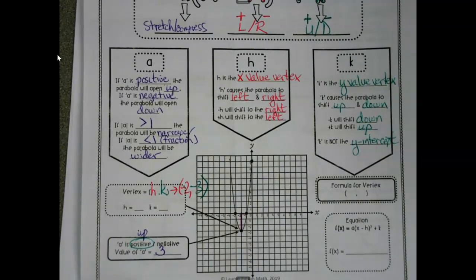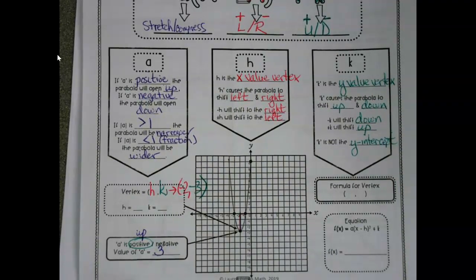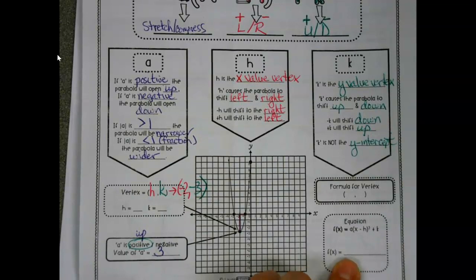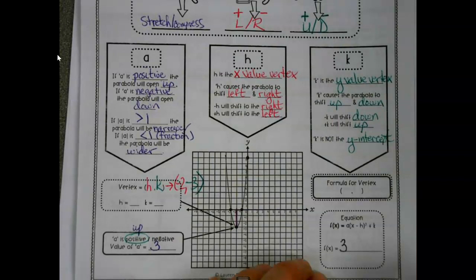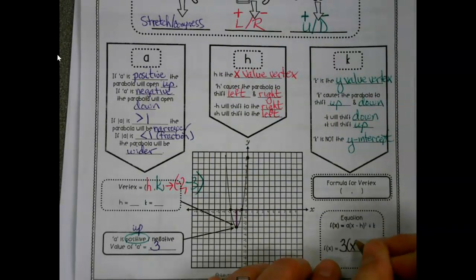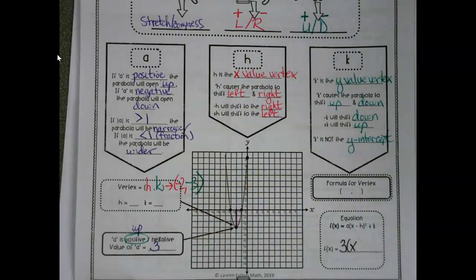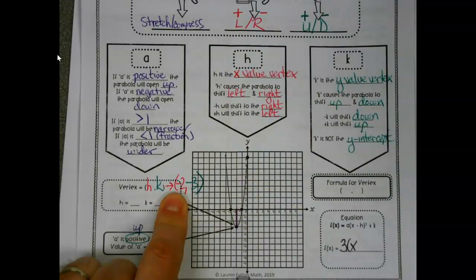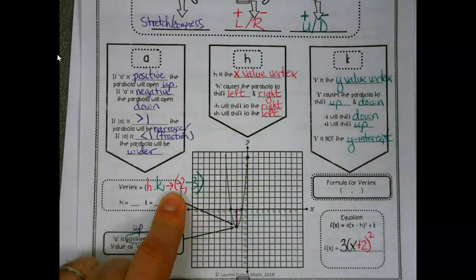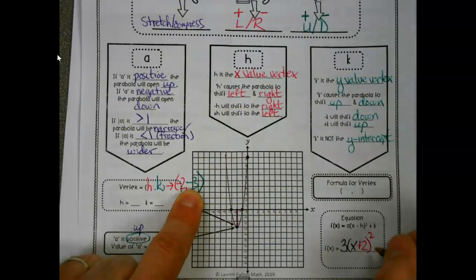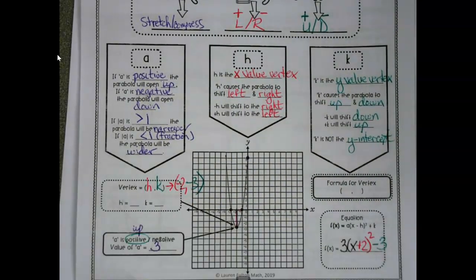Good question. And so now, I've got my vertex, I've got my A value, so now I can go ahead and make my equation, which is A, then X, and as you were saying before, it's the opposite of H in here. So since my H is -2, that would be +2 in there. And then my K value, that plus means we just keep it the same. And that would be my equation.